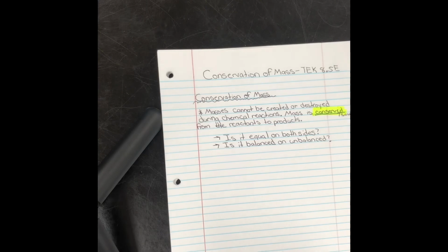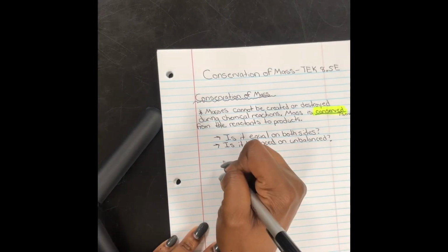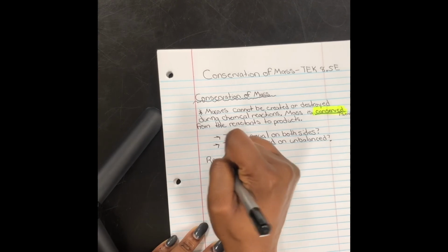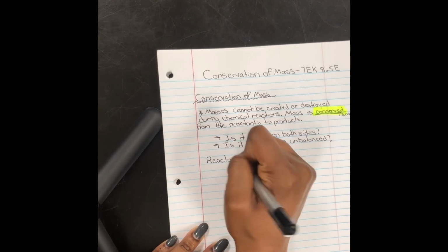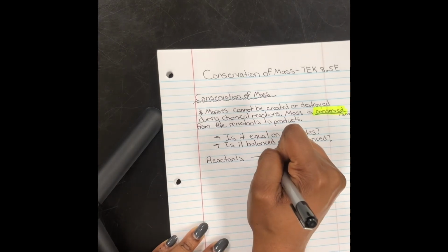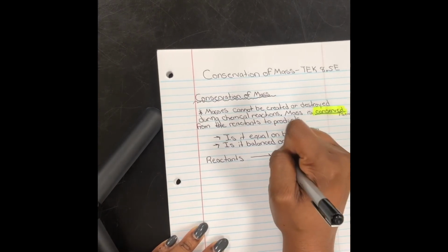All right. Think about whenever we're doing a lab in class or we're doing virtual labs. Sometimes we're going to be adding atoms or combining atoms. And when we do that, we will always have reactants which will produce our products.